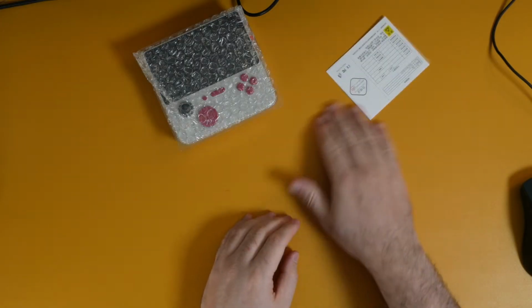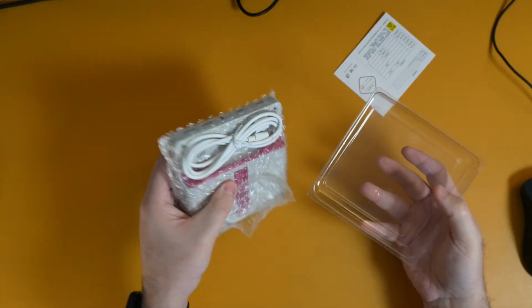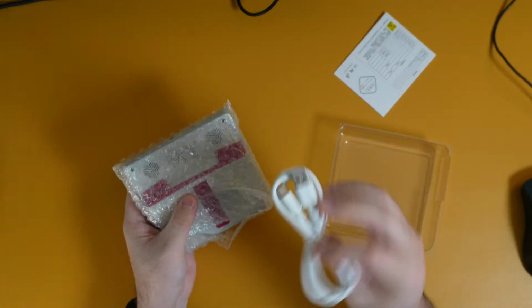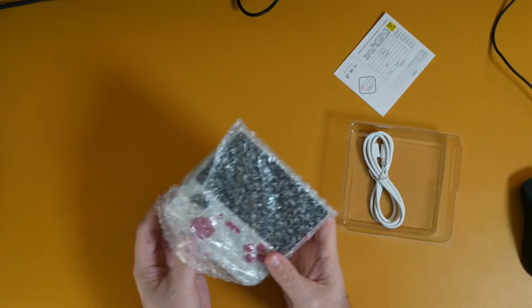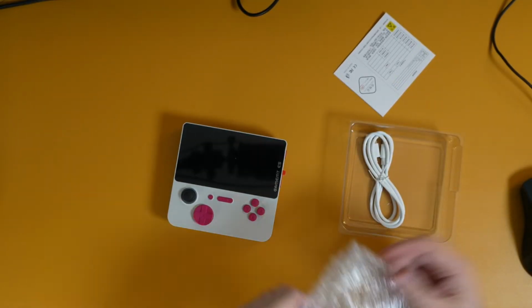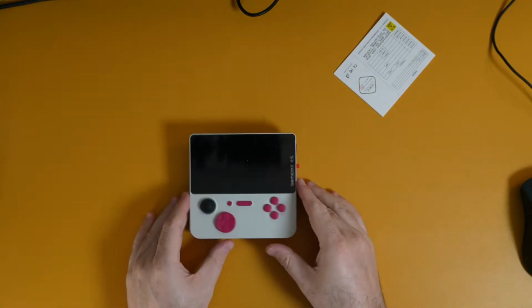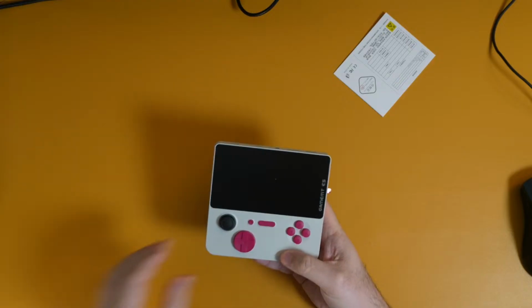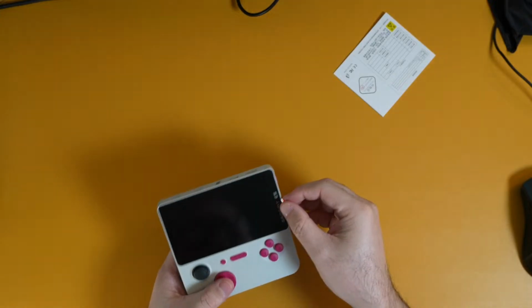Alright, let's have a look at this. It comes in this plastic thing, wrapped in bubble wrap, and it comes with a charging cable. I've got so many of these things now, honestly. I know people got mad at these companies for not including stuff, but at this point it's like, Jesus Christ. Anyways, all right, here it is. It does have a little screen connected to it already.